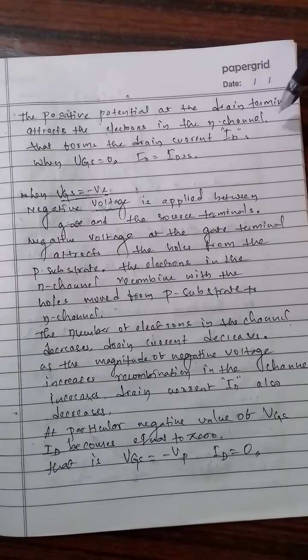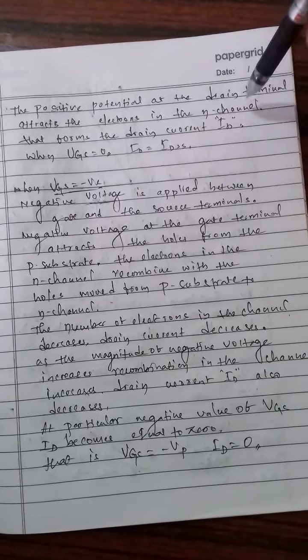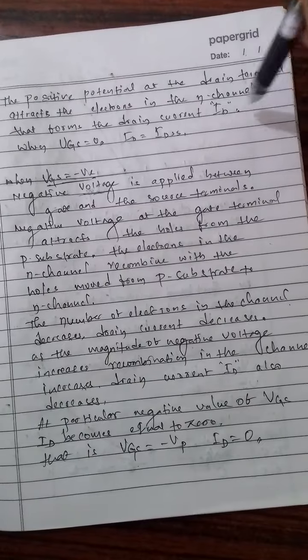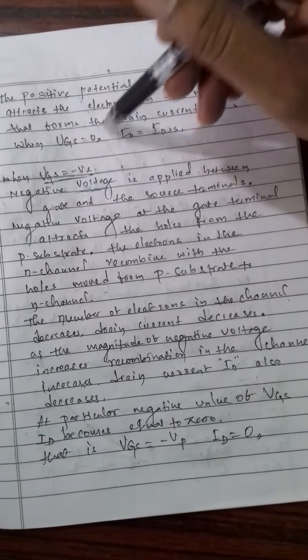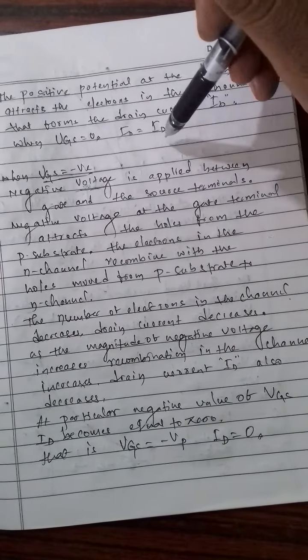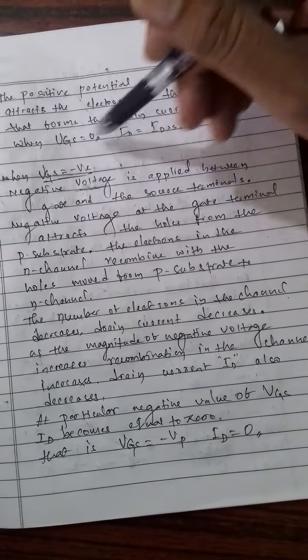The positive potential at the drain terminal attracts the electrons in the N channel, which forms the drain current ID, when VGS is equal to 0 and ID is equal to IDSS.